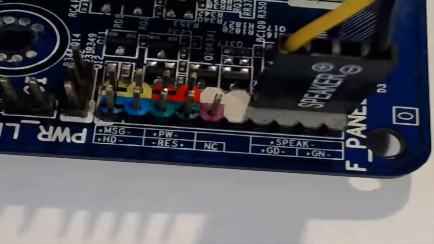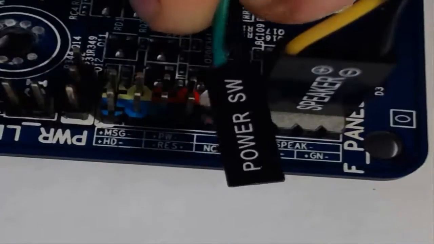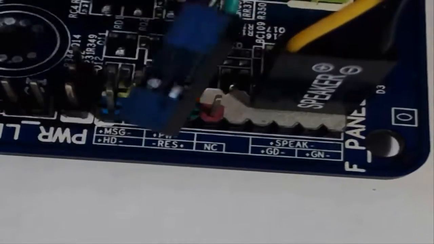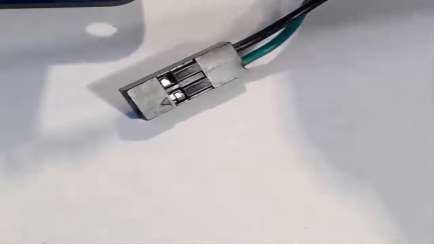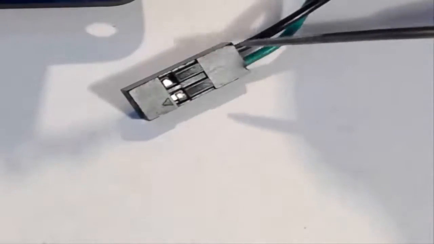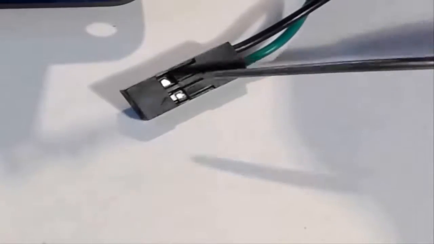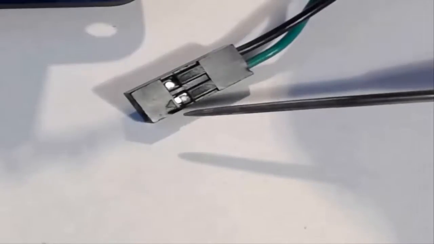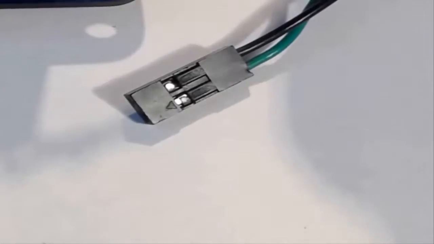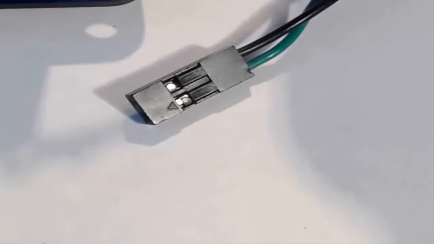Okay, so that's the speaker in. Then we'll take the power switch, which is the red one there. We'll just show you the connector again here. Now if we turn it around, if you look on the back of these connectors, you will see a little arrow. You see that little guy there? That little arrow is indicating the positive side, so that's the green wire.